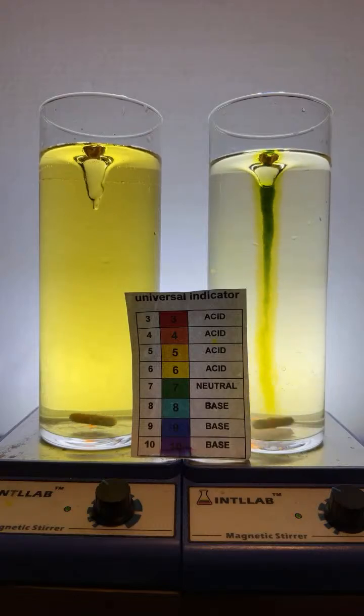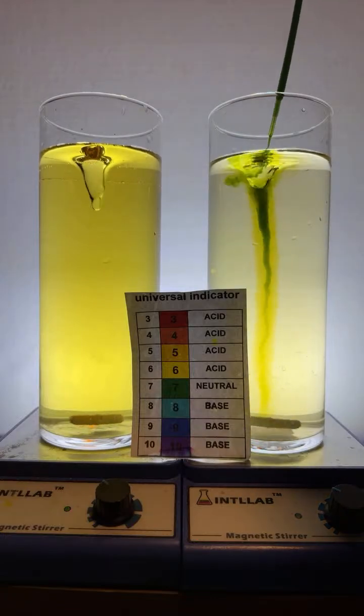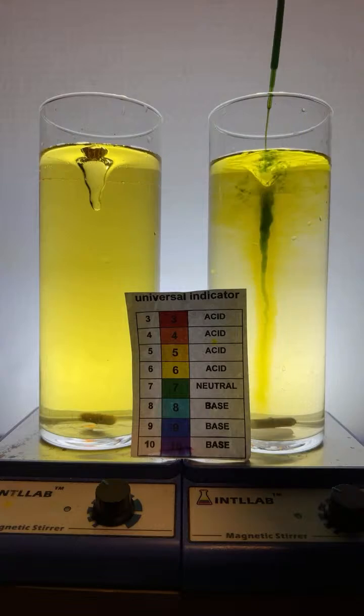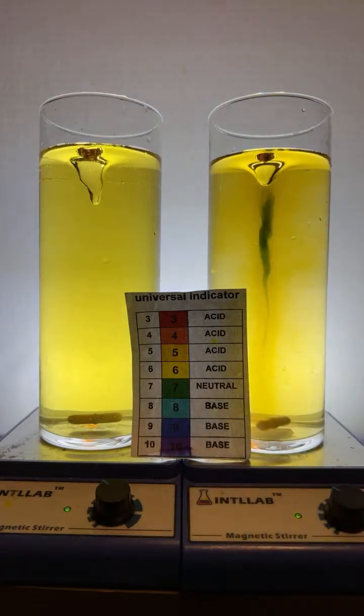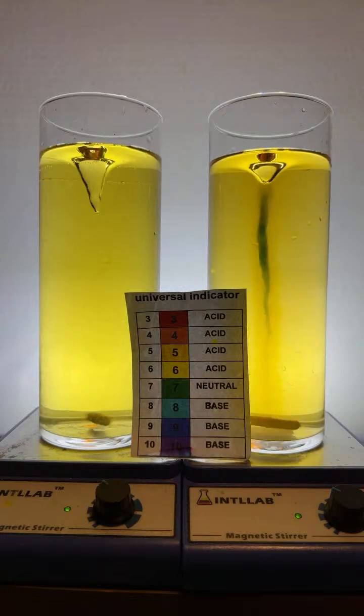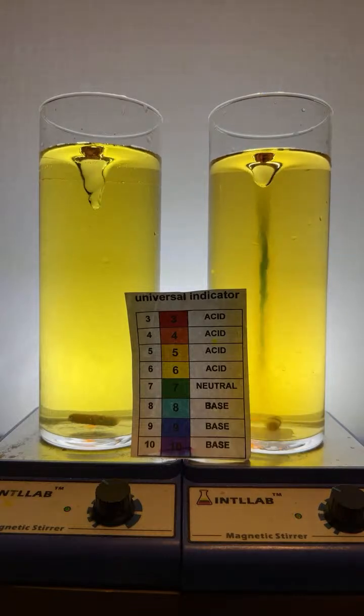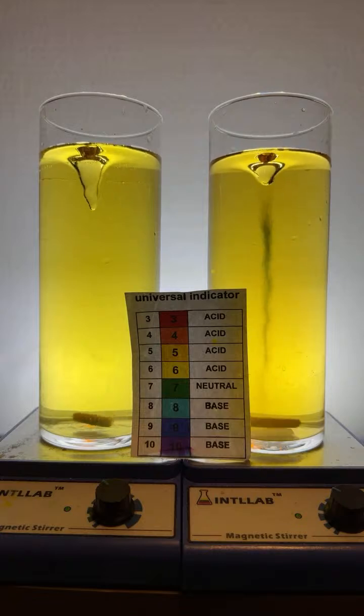Okay, here we go. Let's add another squirt here of the universal indicator. This one I'm going to add out on the sides. And again, you can see that the universal indicator added to distilled water is yellow, indicating it is slightly acidic. And again, that's from the carbon dioxide that's in the atmosphere that dissolves in the water. Now what we're going to do is add either acid or base to these mixtures. And we're going to watch what happens.